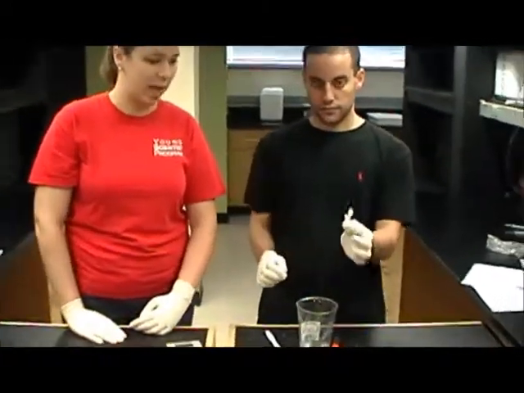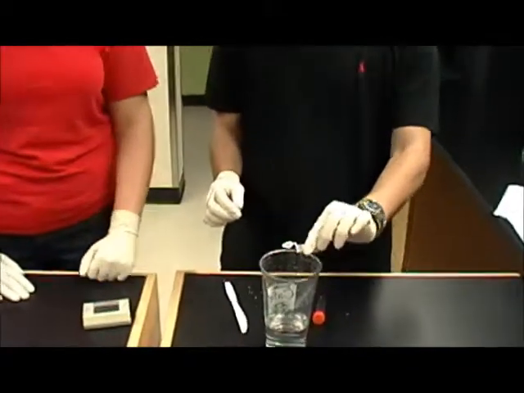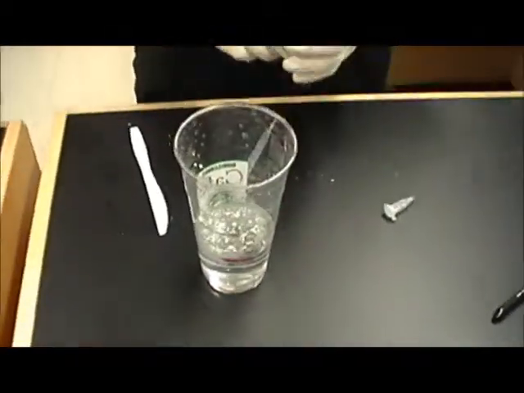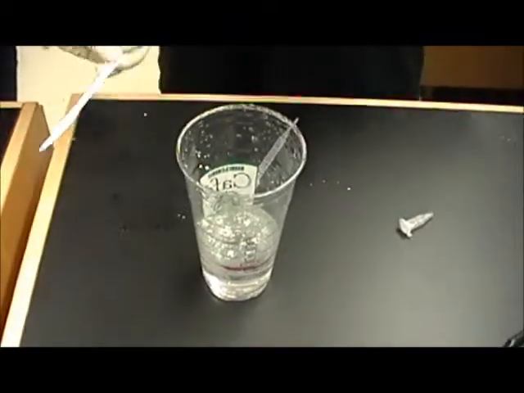To do this, we have an aliquot of starch that you can just pour into a cup of water. The temperature of this water doesn't matter, it can just be normal tap water. And then be sure to stir that up.